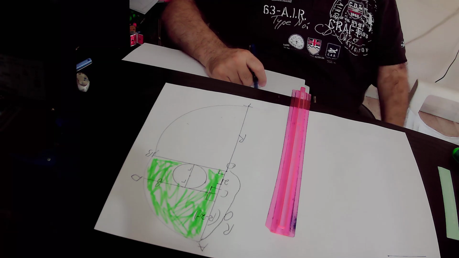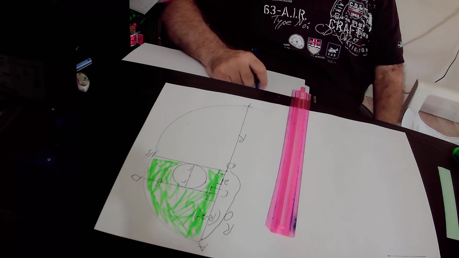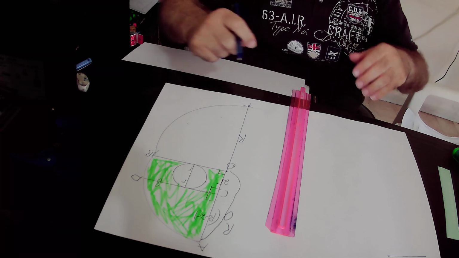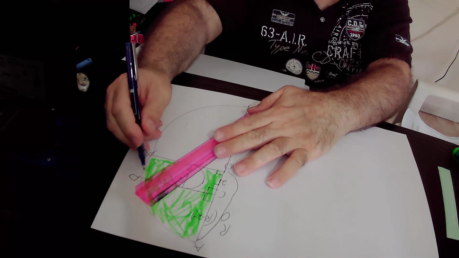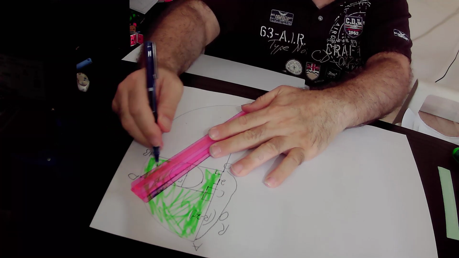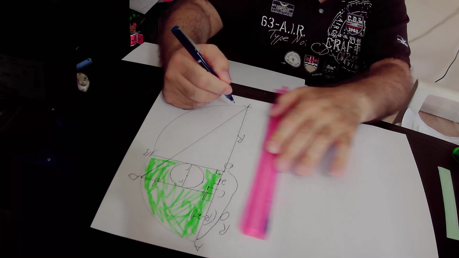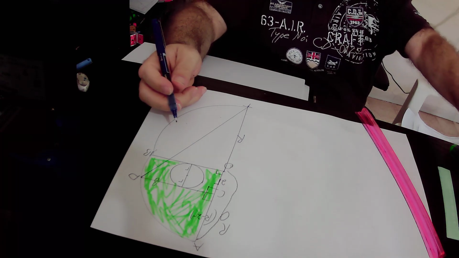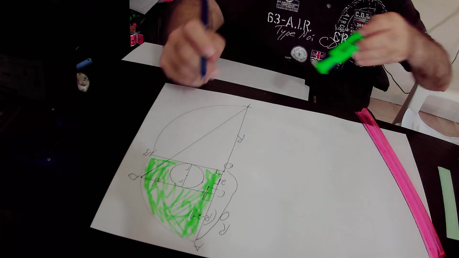So here we'll join points T and D together by a straight line. We'll join points A and D together by a straight line.